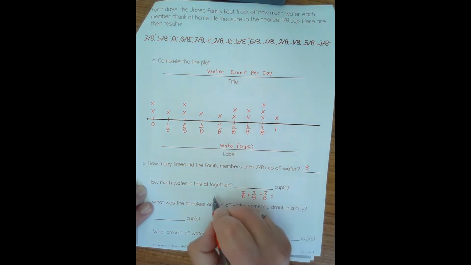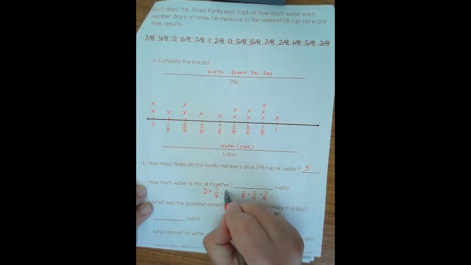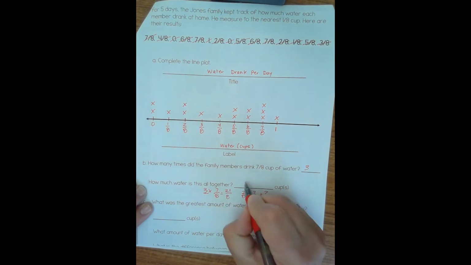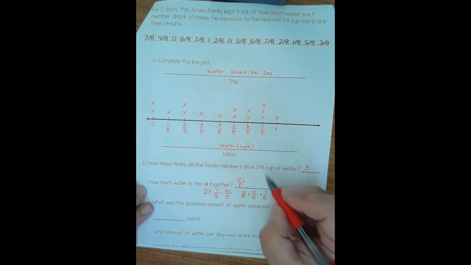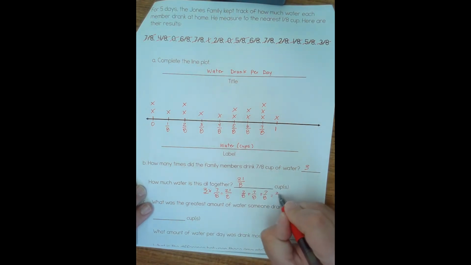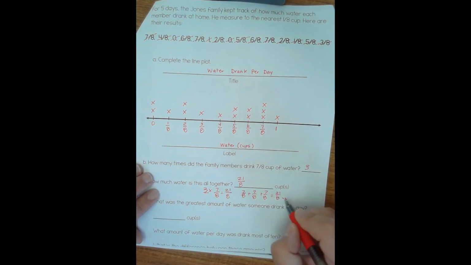Okay, you could have also done 3 times 7/8, and we know that 3 times 7 is 21 over 8. 21/8, right? If you wanted to break that down, you do that over here. So 21/8. Let's break that down into a mixed number. Since we're dealing with eighths, 8 over 8 is a whole, plus another whole would be 16.